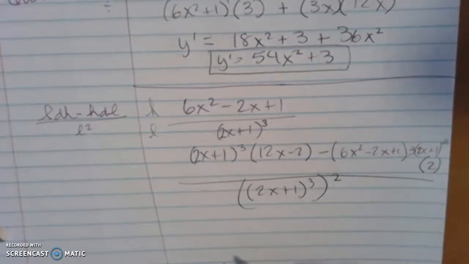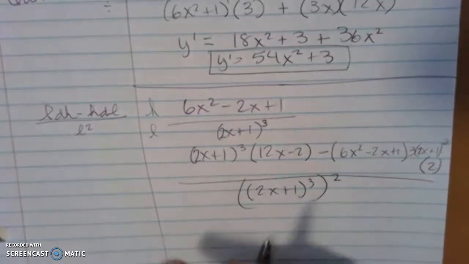Simplified is kind of a mess, so I'm just going to keep it pretty simple.